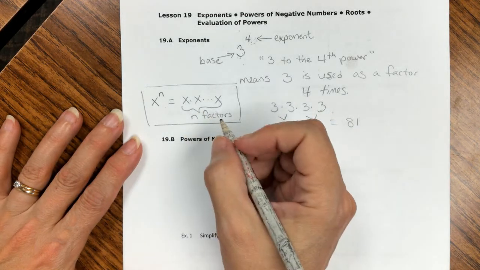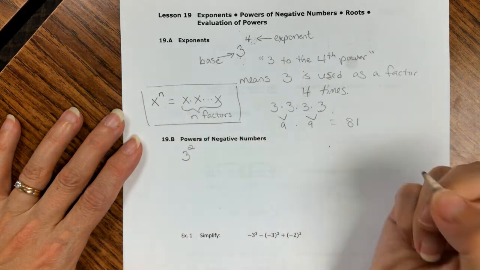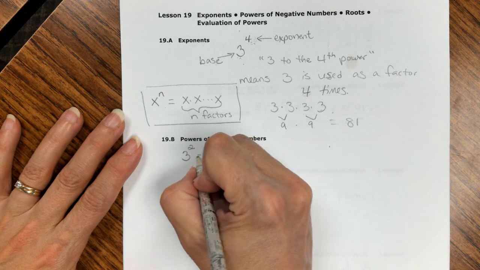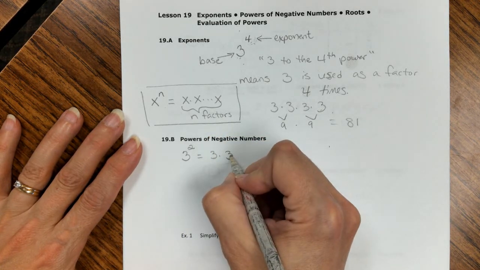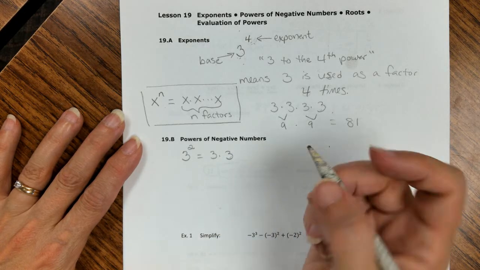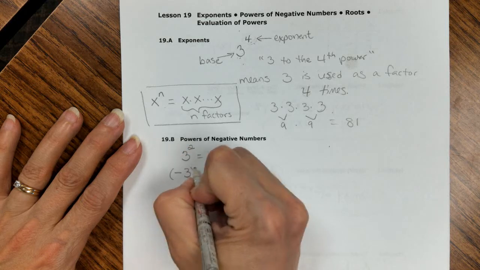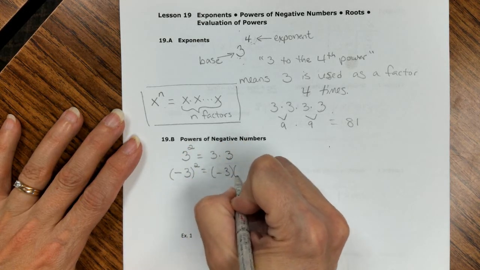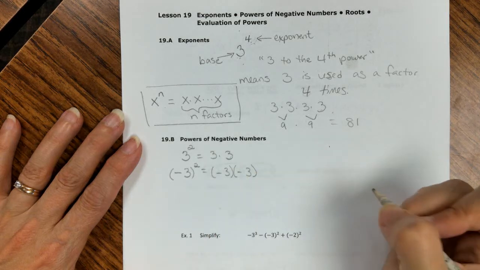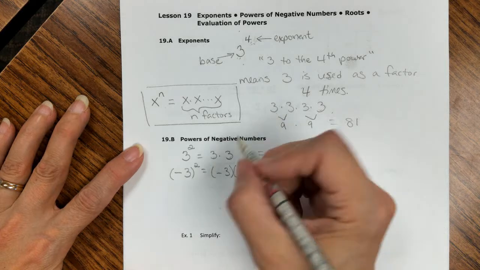I guess we'll stick with 3 as our base. 3 to the 2nd power means 3 times 3, 3 being used as a factor 2 times. Now, negative 3 to the 2nd power means negative 3 is being used as a factor 2 times.